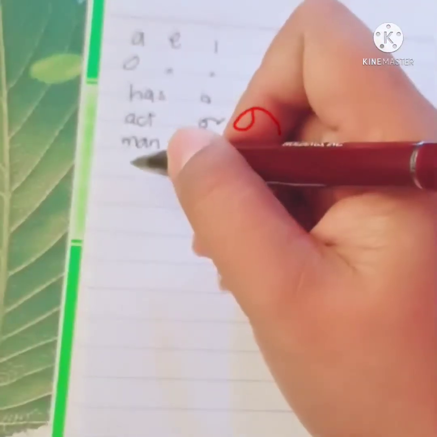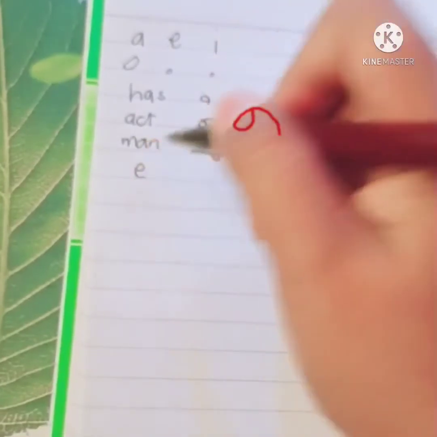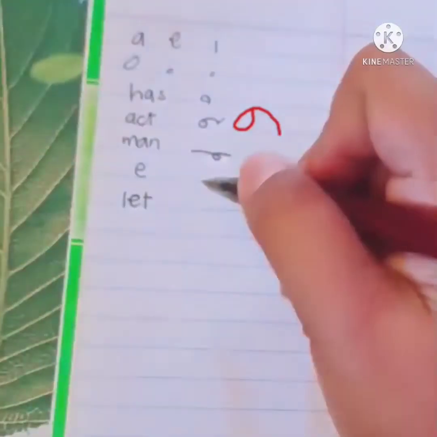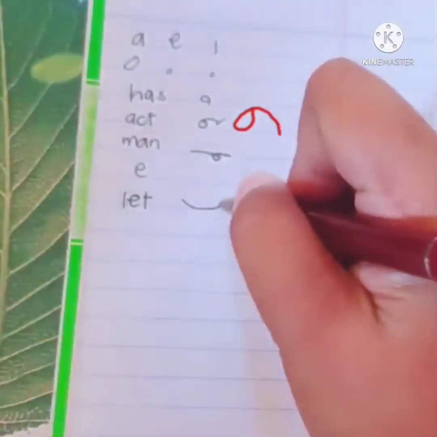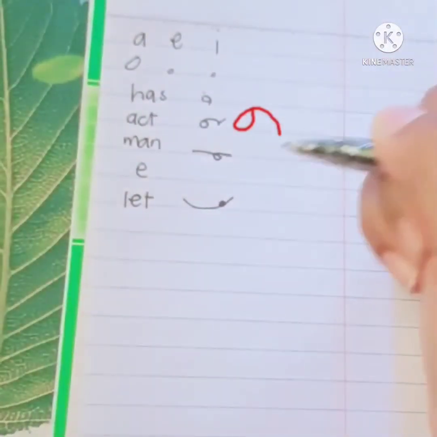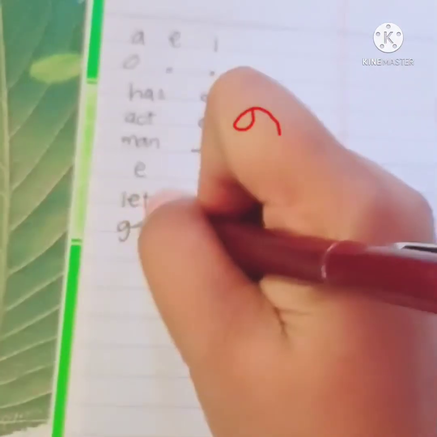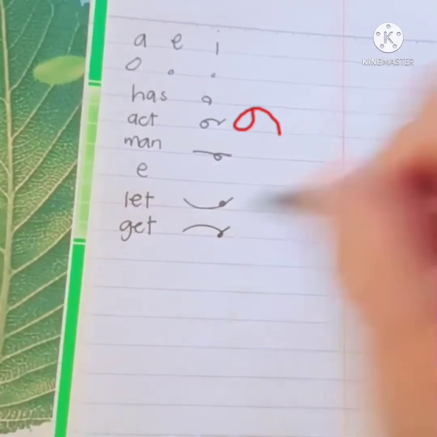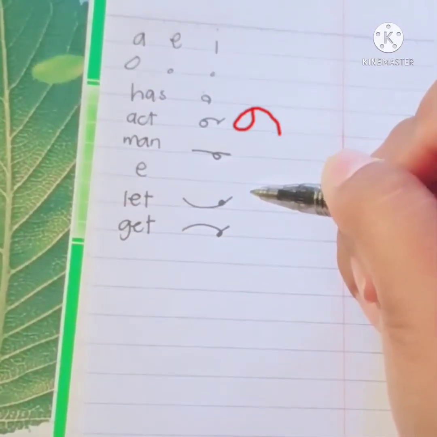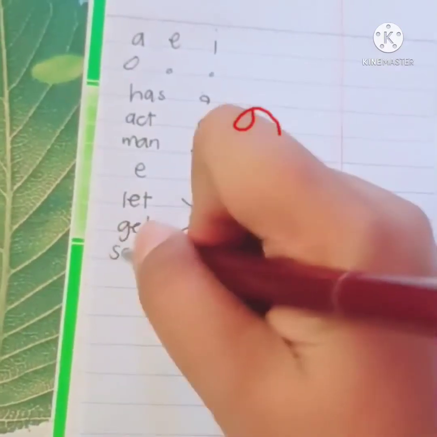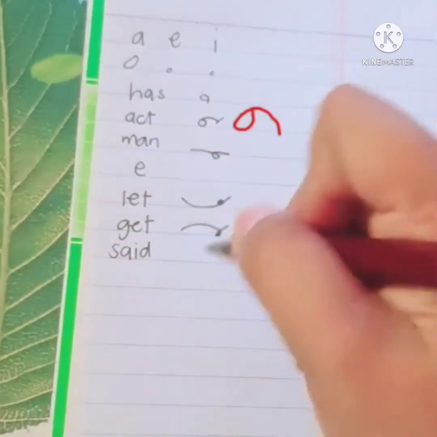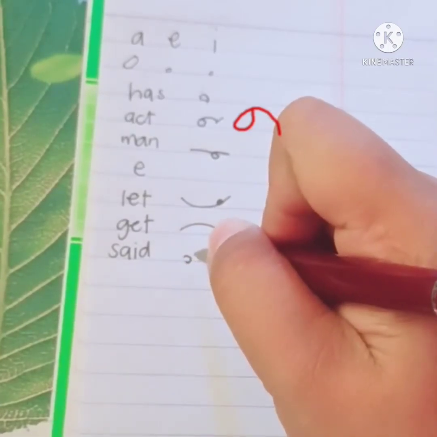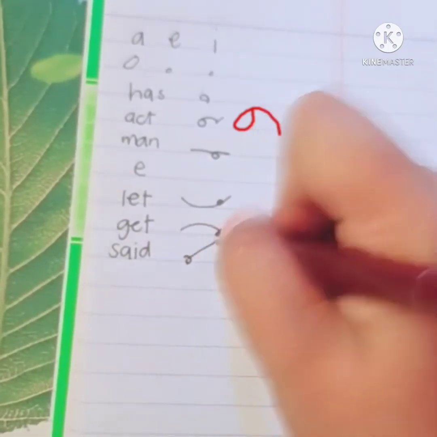E. The sample of E is let, L-E-T. Get, G-E-T. Said, S-E-D.